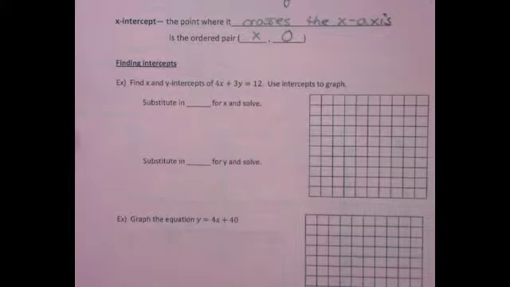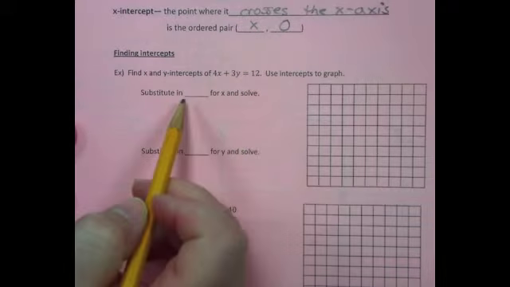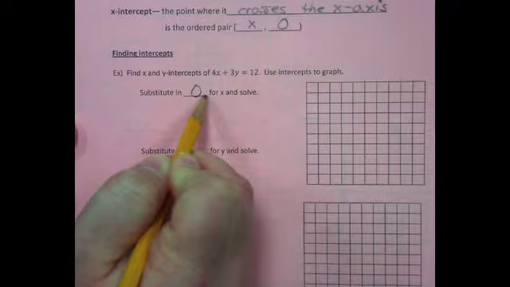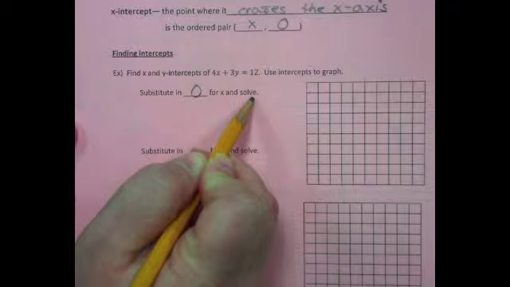Taking a look at our first example. It says to find the x and y intercepts of the equation 4x plus 3y equals 12, and then use those intercepts to graph. Well, to find our first intercept, we're going to substitute in 0 for the x and then solve.